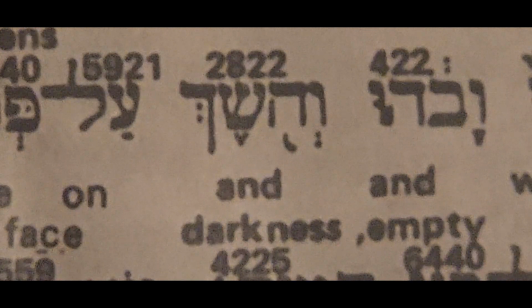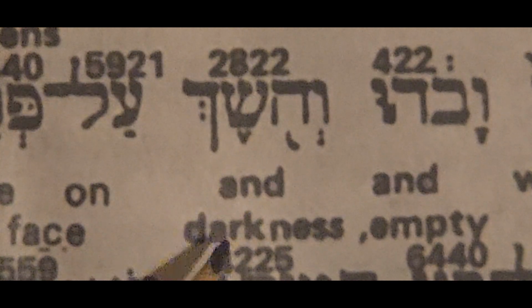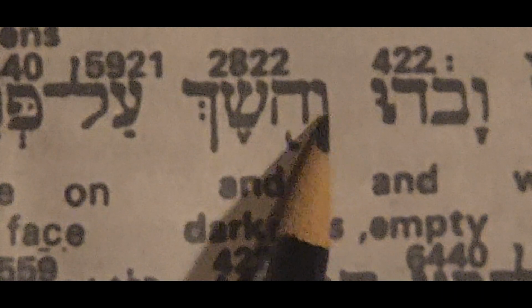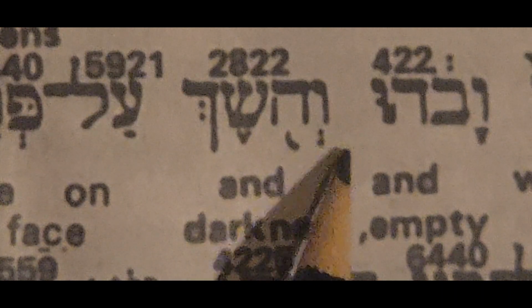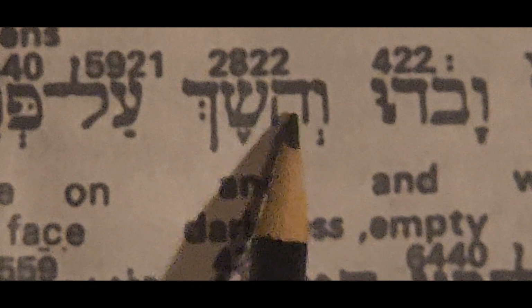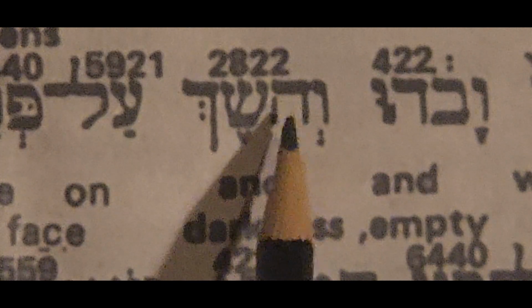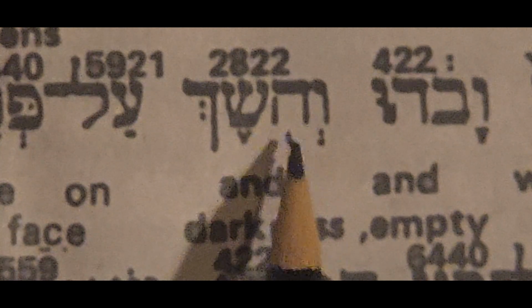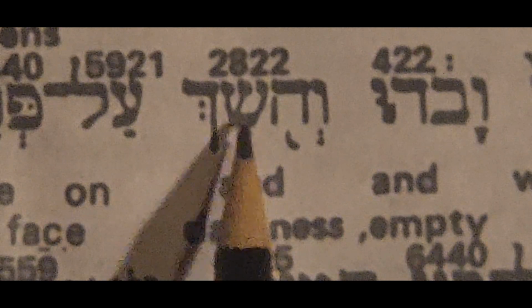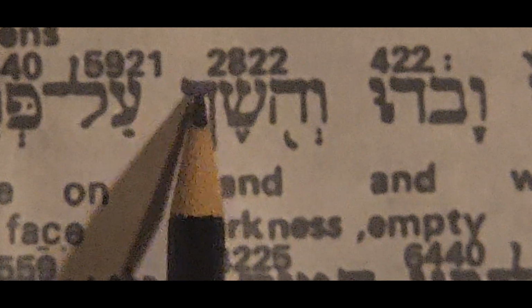So here we see the next word that's translated as and darkness. And we see the and indicated by the initial vav. The next letter looks like a hey, but it is a chet. It gets the guttural sound chet, and the sheen, and this is a final kaf.